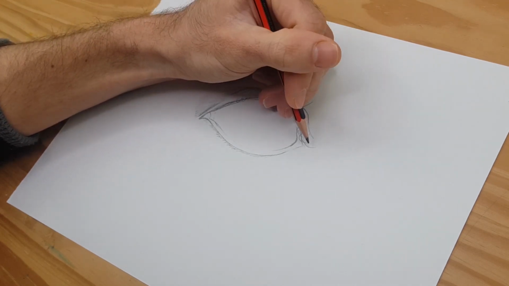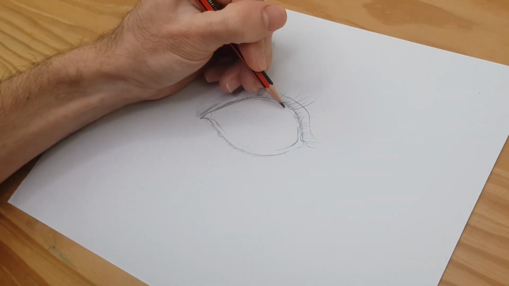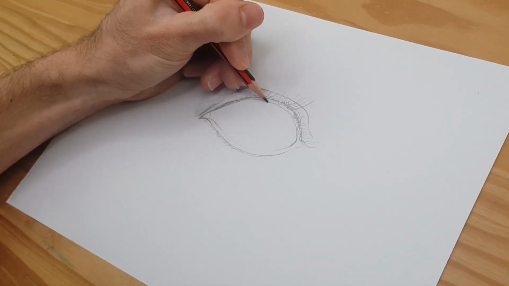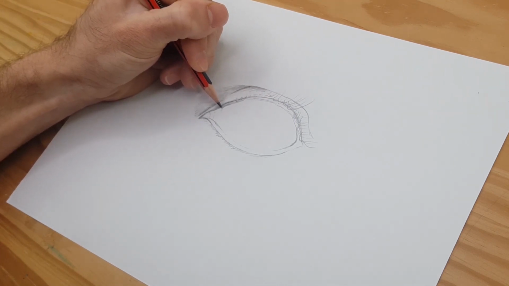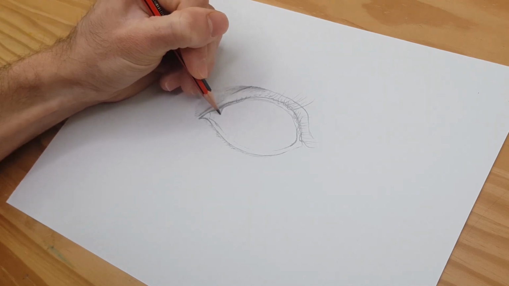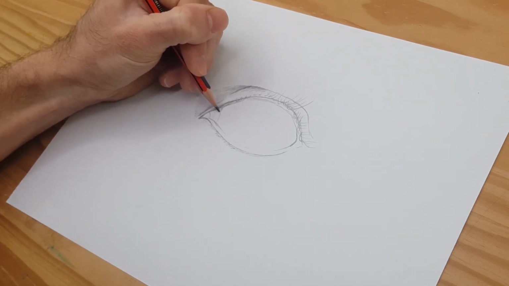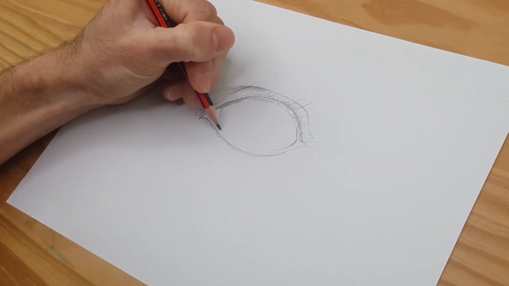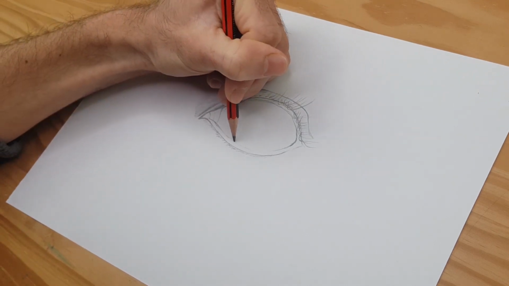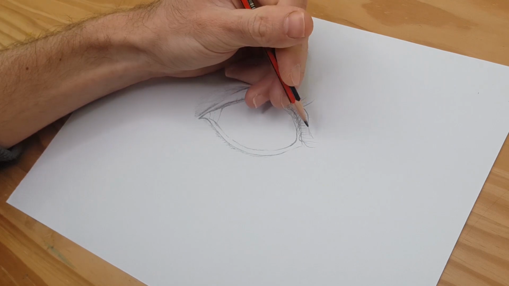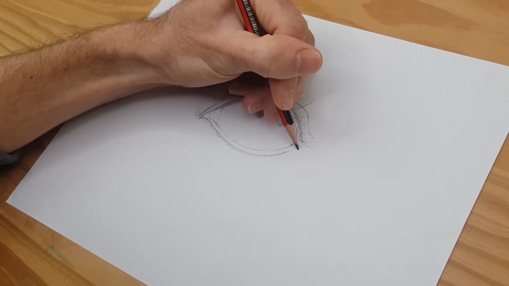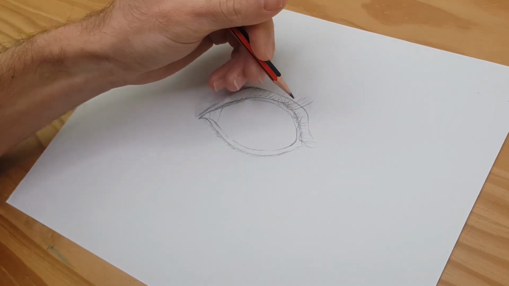We can also start adding in other features like the caruncle or the semilunaris, and these are little details in the inner corner of the eye near the tear ducts. We can also start adding in some slight parallel lines that flow along the bottom eyelid, really close towards the bottom eyelid, to start giving the bottom eyelid a little bit more three-dimensionality.